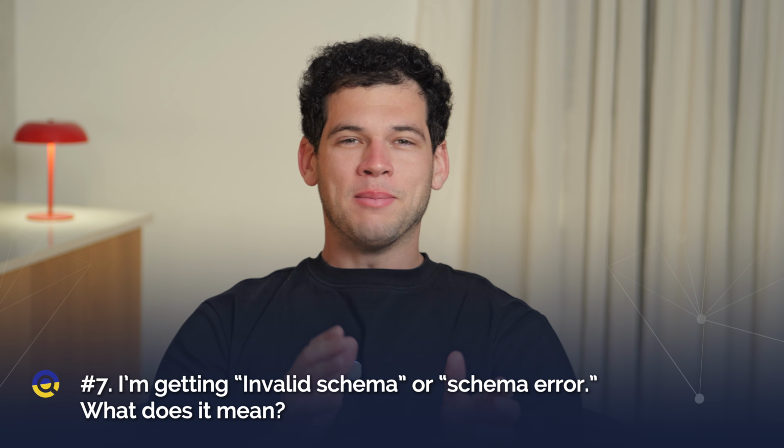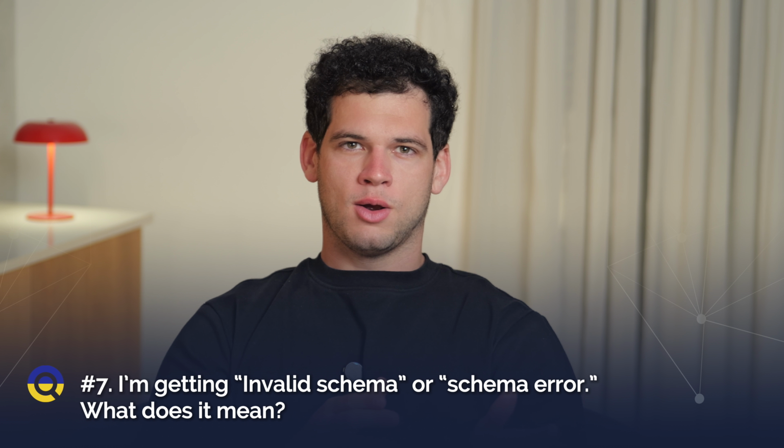Number 7, I'm getting invalid schema or schema error. What does it mean? DataForSEO MCP uses Open API schema format to describe tool parameters, but not all AI providers fully support this format, which may cause some issues. To avoid that, you can switch MCP into a simplified schema format. For that, you'll need to self-host the MCP server and set the DataForSEO simple filter variable to true.